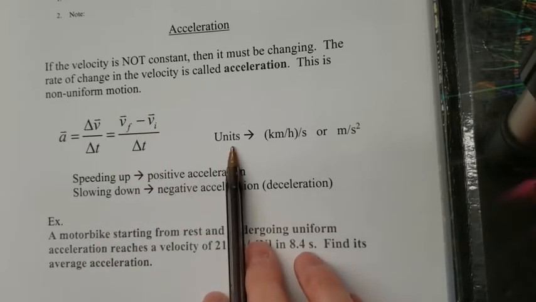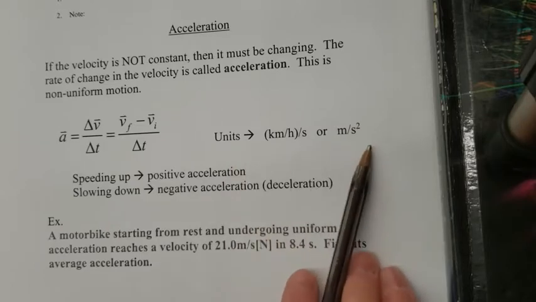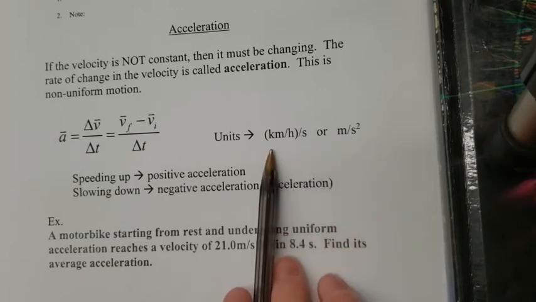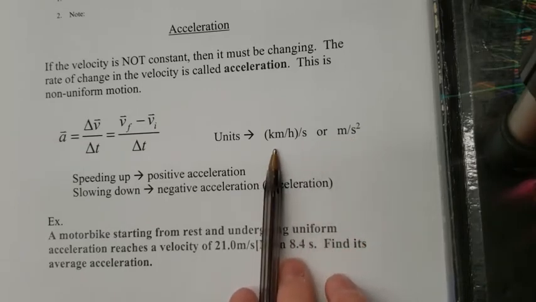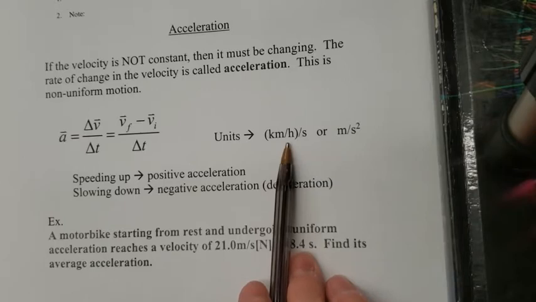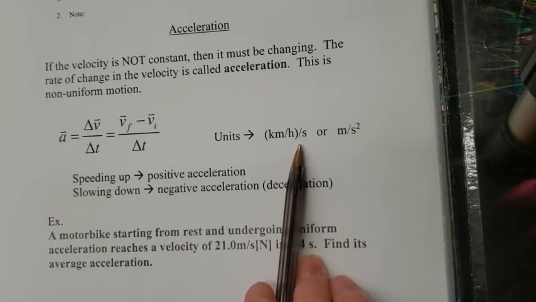The units for acceleration, we use one of two things. The proper units is meters per second squared, but this is a very common unit because it makes the most sense to us. When we drive our cars, buses, bikes, the speedometer is always in kilometers per hour, and when we accelerate, we only speed up or slow down for a few seconds at a time.